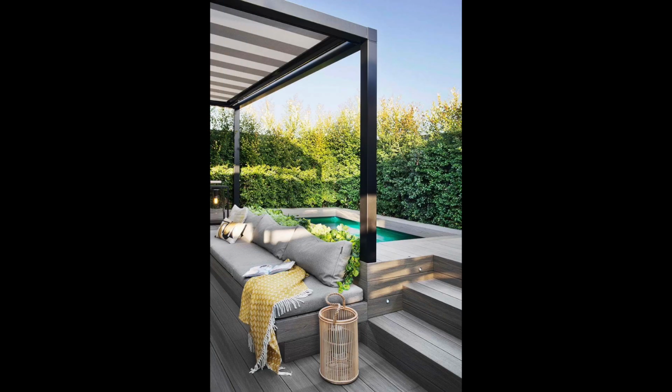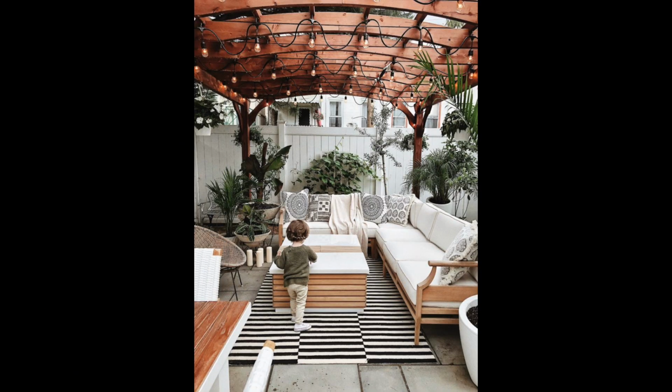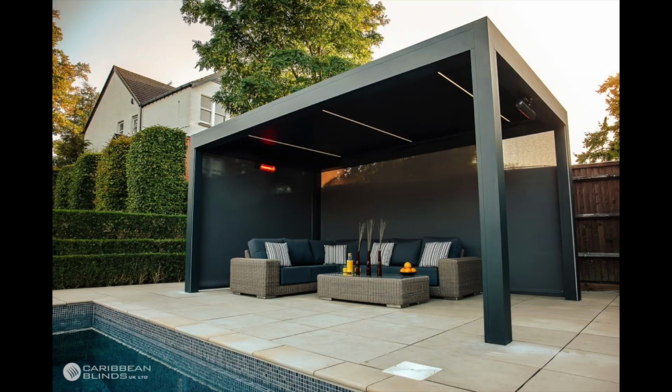Tip number 3: incorporate plants and greenery. Adding plants and greenery to your patio or rooftop terrace can bring a touch of nature to the space and add a pop of color. Choose plants that are suitable for the amount of sunlight and water the space receives.